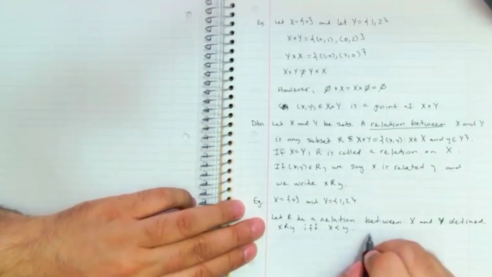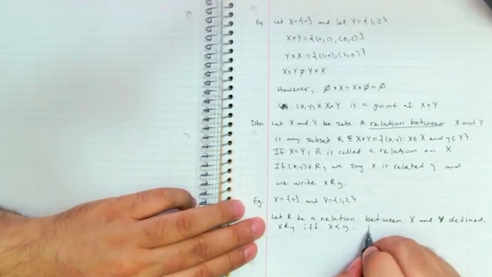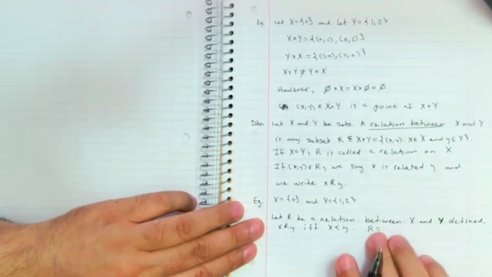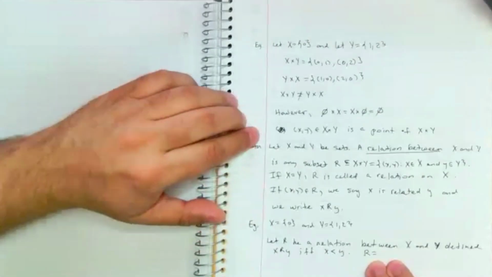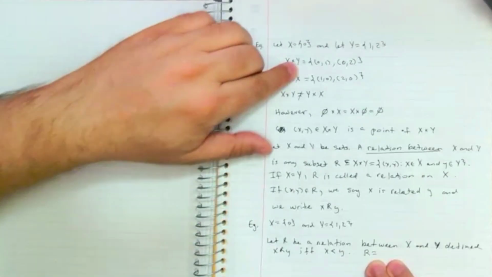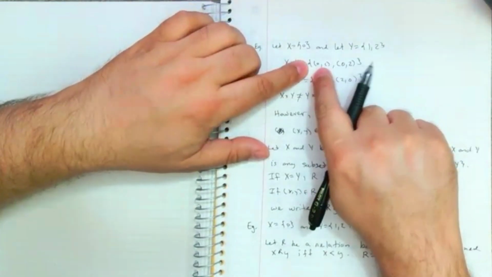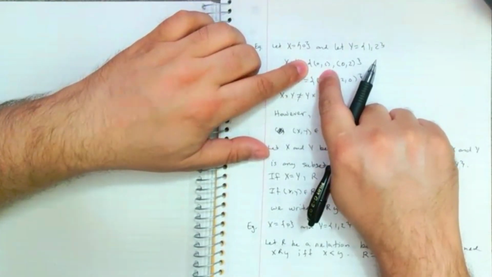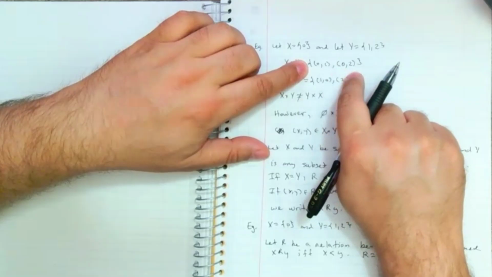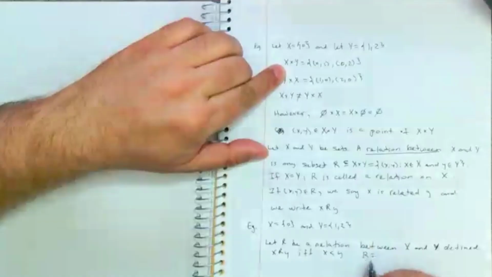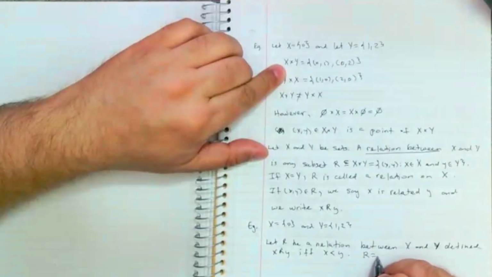Then R is a subset of x cross y, and in this subset 0 is less than 1, and so that point is included, and 0 is less than 2, and so that point is included, but that is the entire set, and so the relation R is the Cartesian product of x and y.